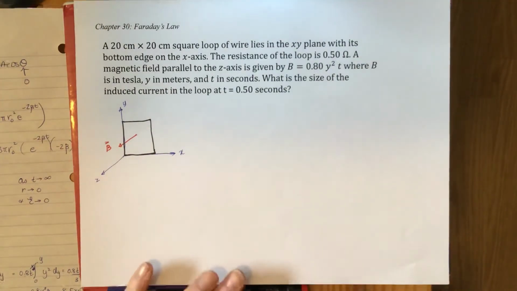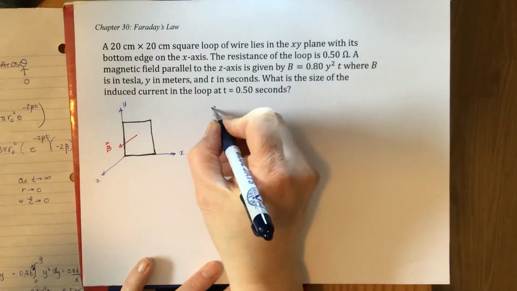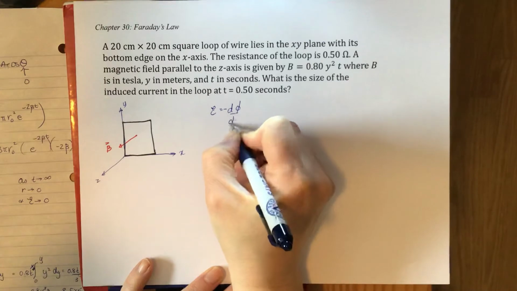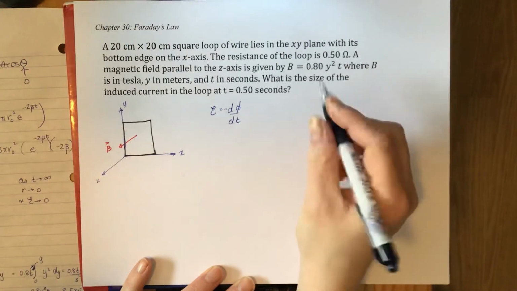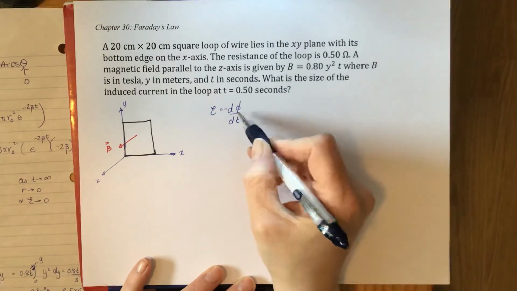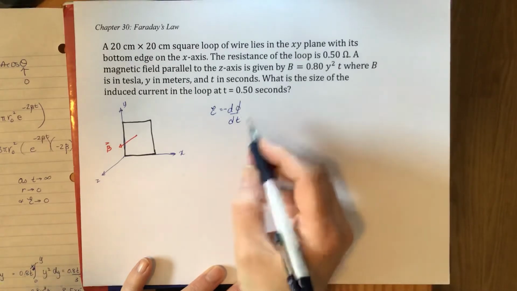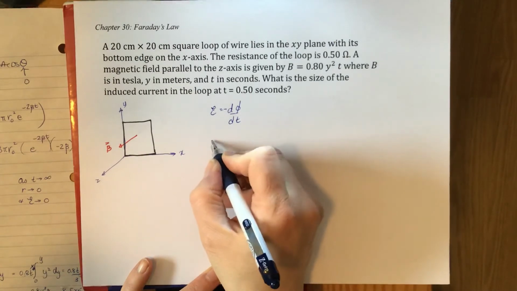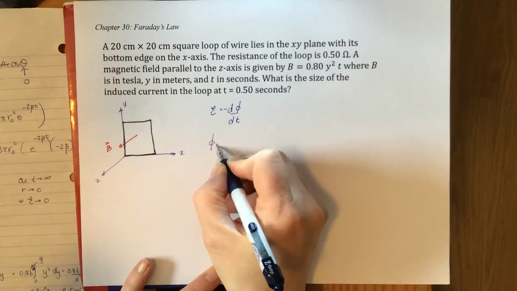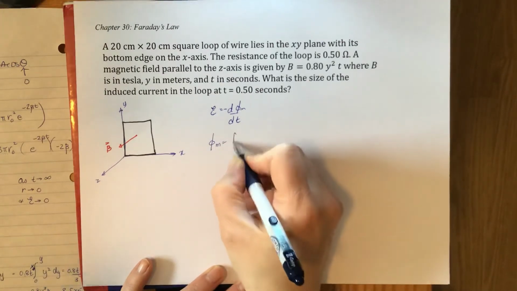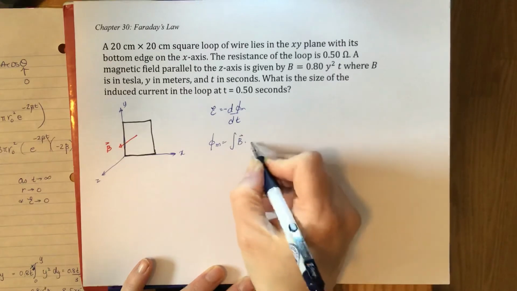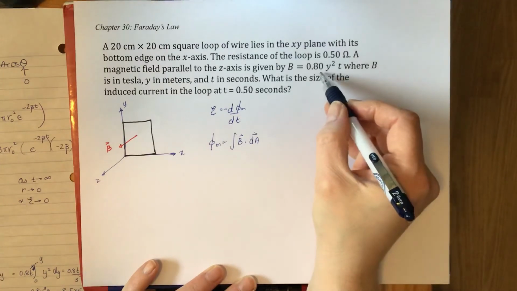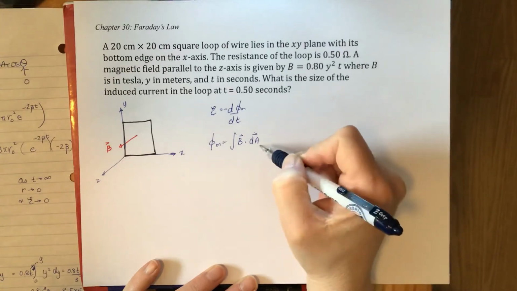So we know that induced potential is minus d phi dt. There's our induced potential. So let's find our flux, then we can come back and find our potential. So our flux, magnetic flux, is the integral of B dot dA. So our B is easy, 0.5 y squared t.